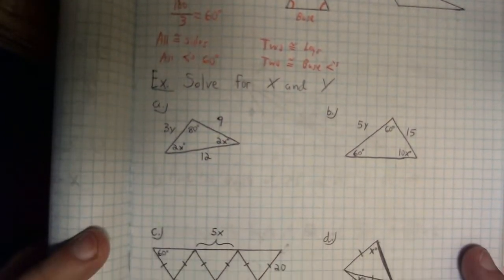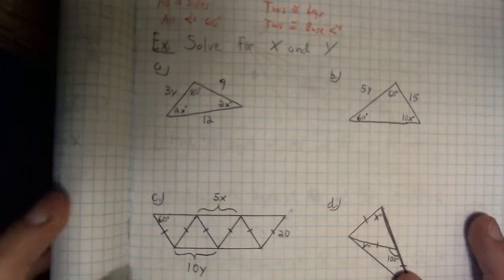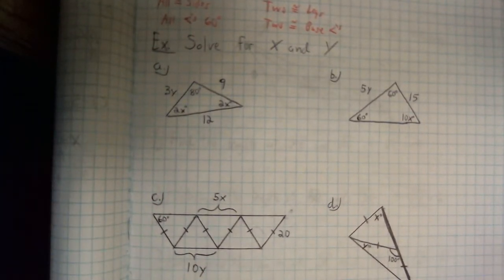Let's take a look at some problems. You're going to see a lot of problems that say solve for x, solve for y, or even solve the triangle. Okay? Now, what we need to do is we need to consider what type of triangle we're working with. And that could have a lot to do with the angle measures inside of the triangle.